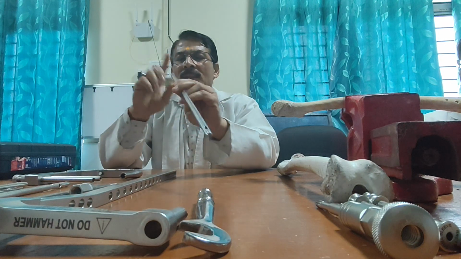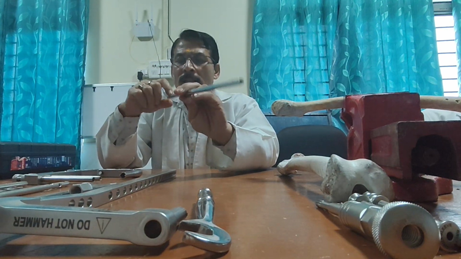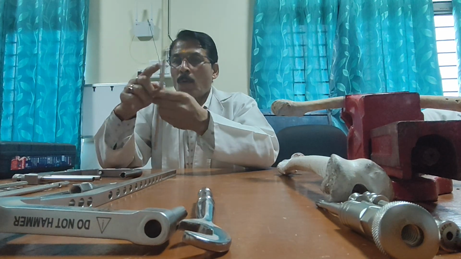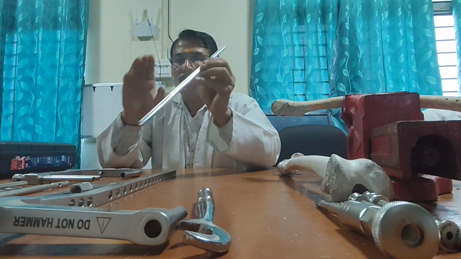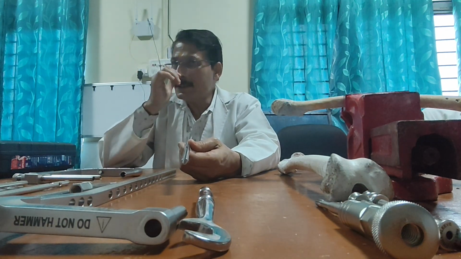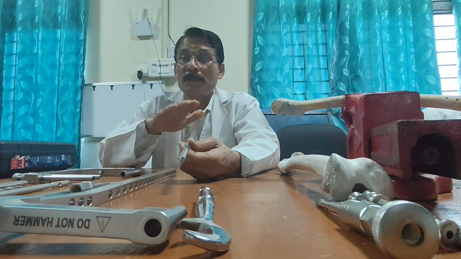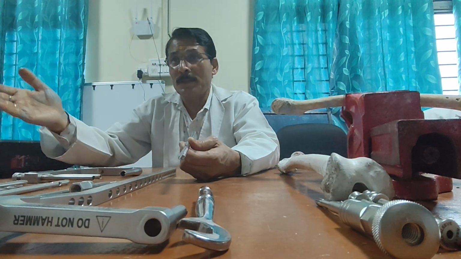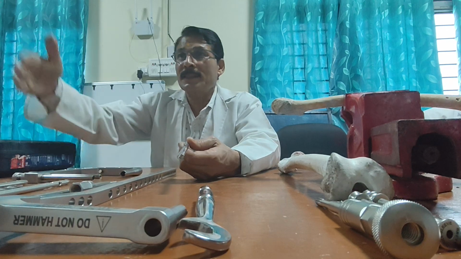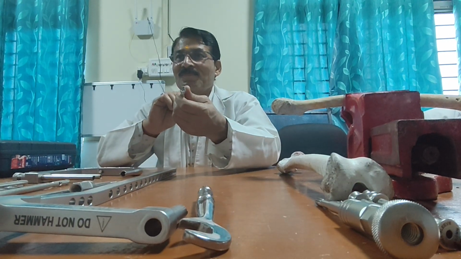You are supposed to know the basic principle of the Kuntscher nail. The nail is clover leaf shaped in cross section. It has two eyes and one cleft. You must understand certain things. It has limitations, but this was the basis of intramedullary fixation. Then first generation, second generation, third generation came up. The basics come from this nail.